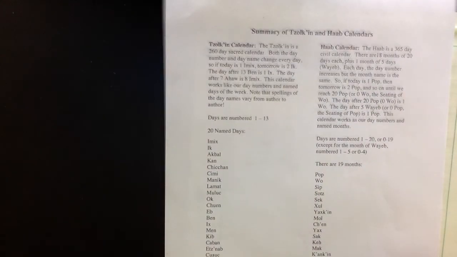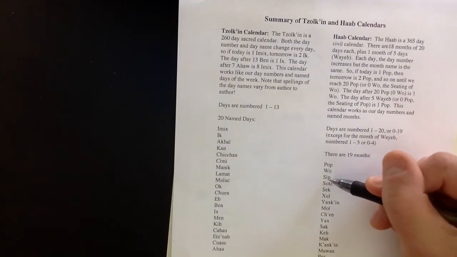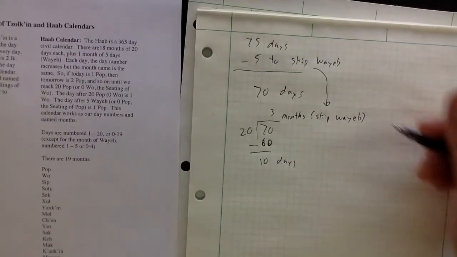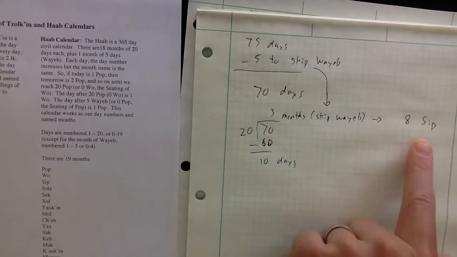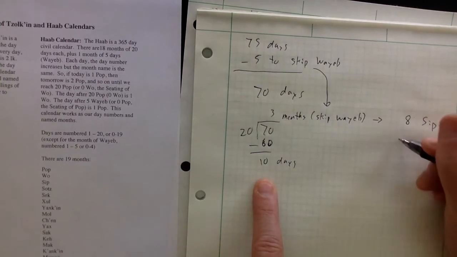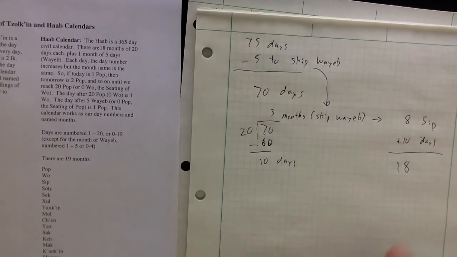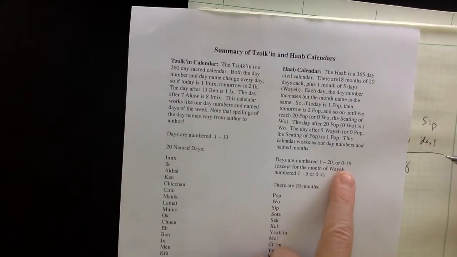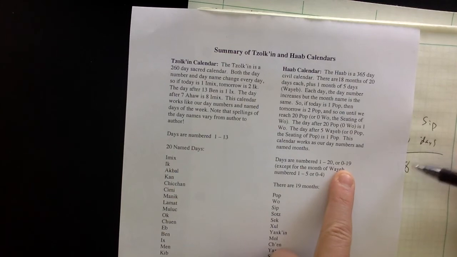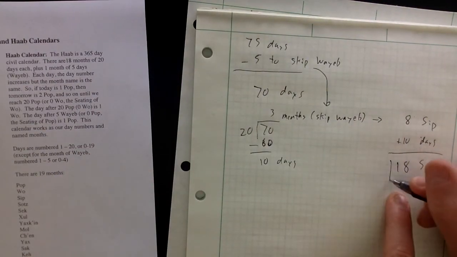So 8 Kumku. That's going to then move, skipping Wayeb, Pop, Wo, Sip. So after 3 months, we are at 8 Sip. And now I need to add 10 days, 8 plus 10, and we have 18. And one thing to note, did we skip over a month? Did we go to the next month? And that's no. Even if you take the 0 to 19, we're less than 19. So we are at 18 Sip. And that would be the answer.